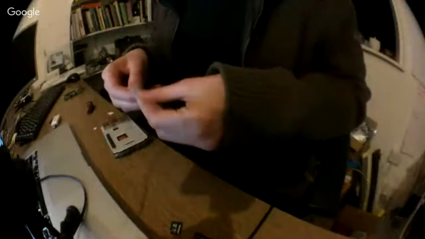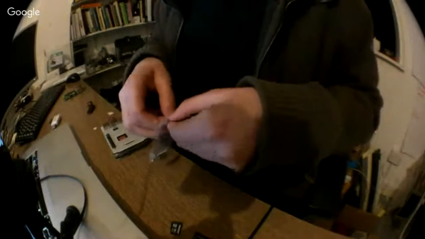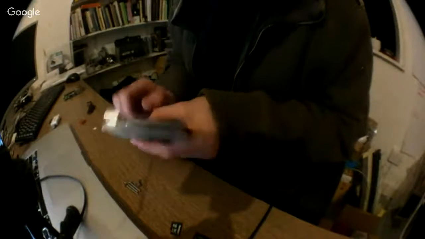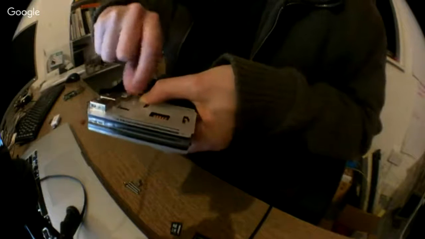So I'm just going to put the screws in now. Okay, so now screw the first one on like so.